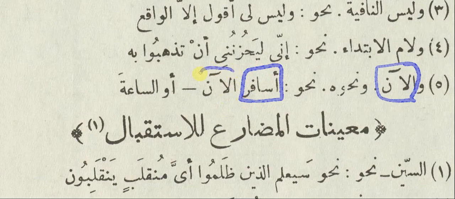If you say this word الآن, it means now, الآن. So now this present tense verb is for the present. By using this word, you made it present. I will not go through the other ones. We will do that in the future.